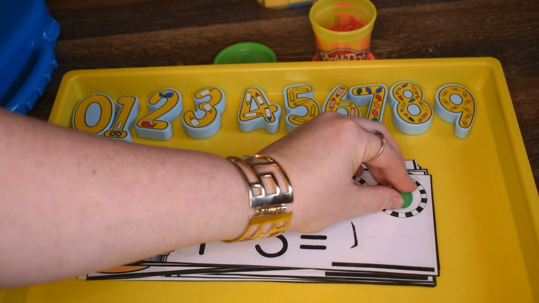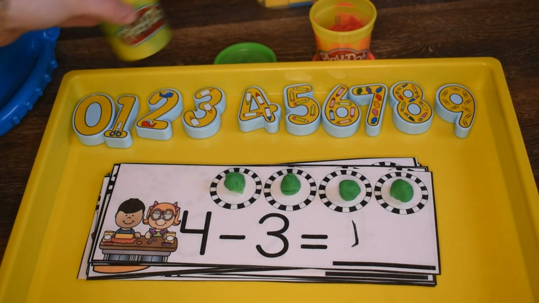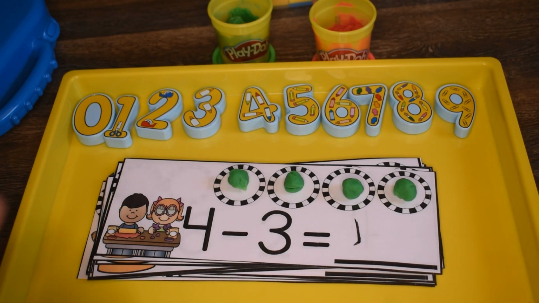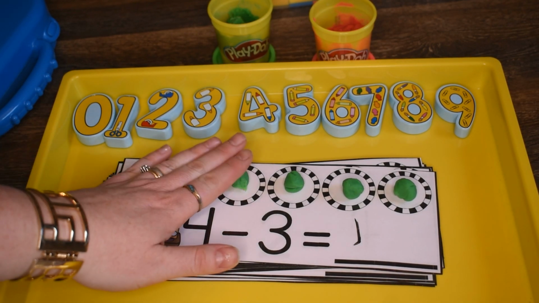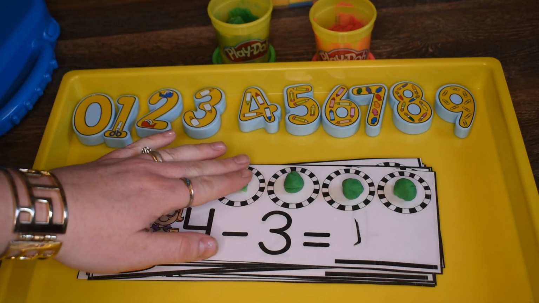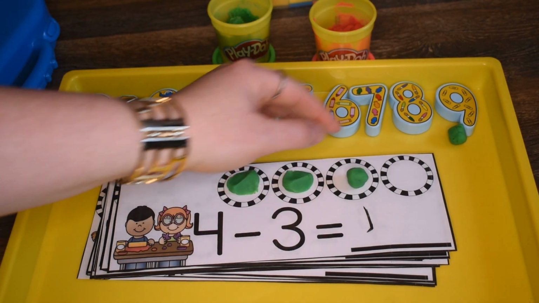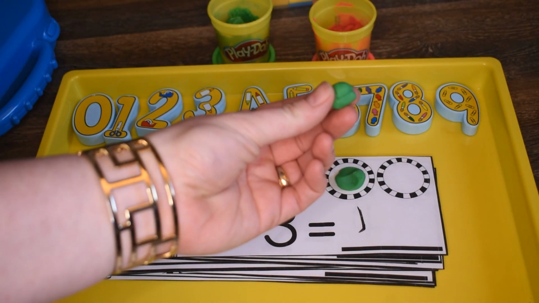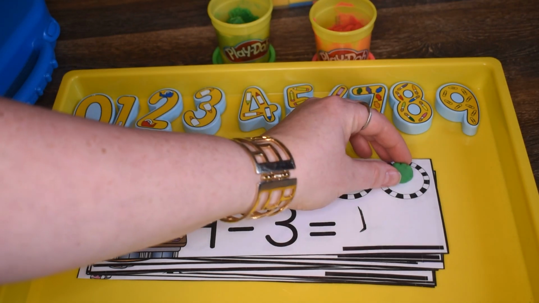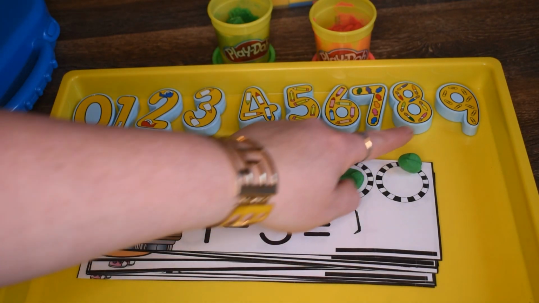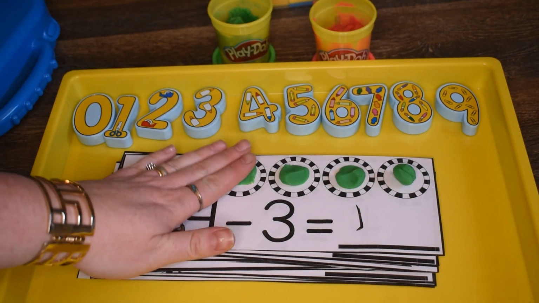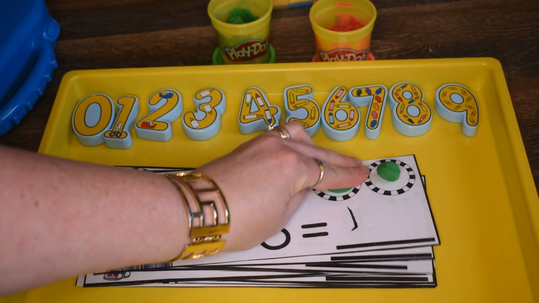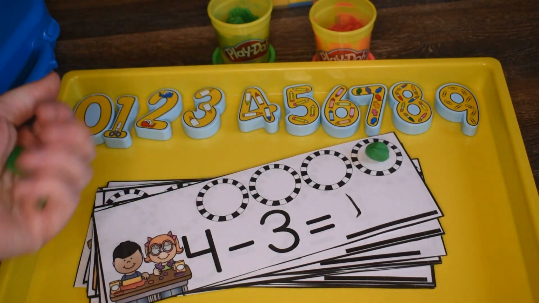All right, so you want them to start out with 4 little pieces of dough, and then you're going to subtract 3. You tell them, let's take 3 away, and when they take them away, they smash them. 1, 2, 3. How many are left? I have 1 left that's not smashed. So 4 take away 3 equals 1 left. You could also have them smash it and then take it away. Smash, take it away. Smash, take it away. How many are left? 1.